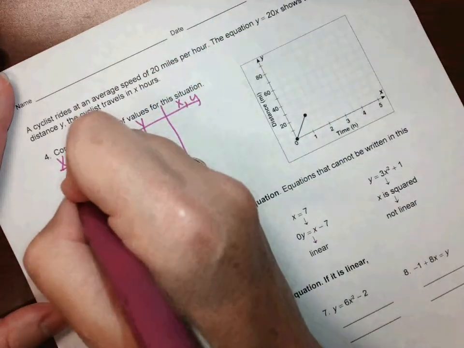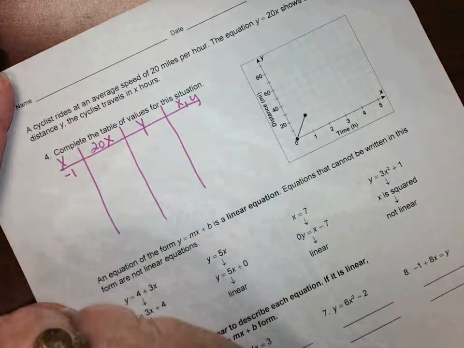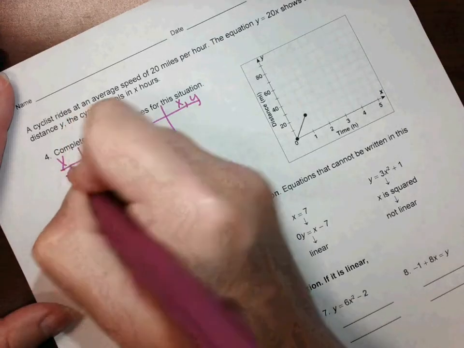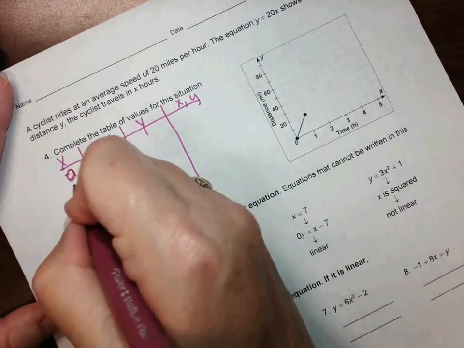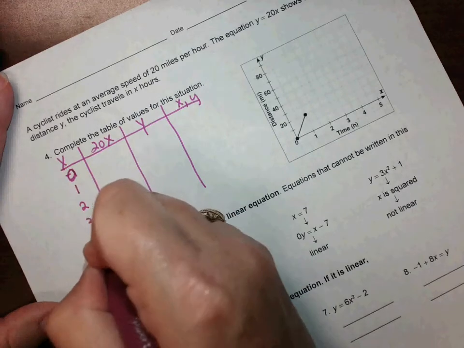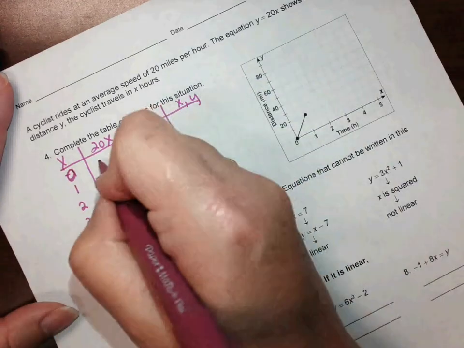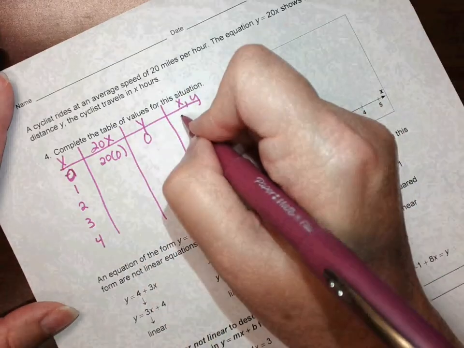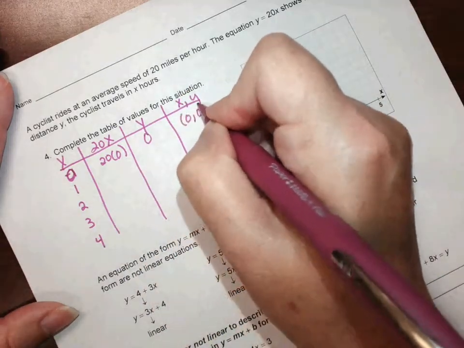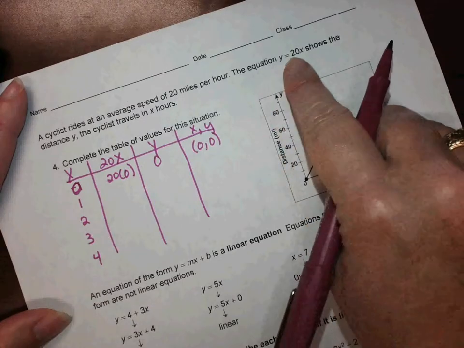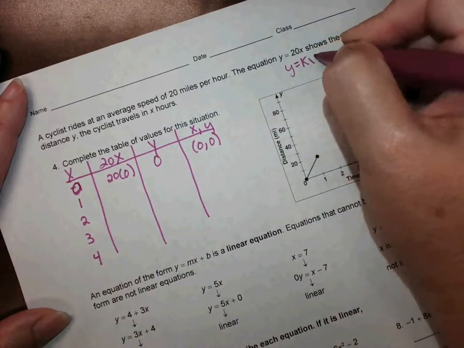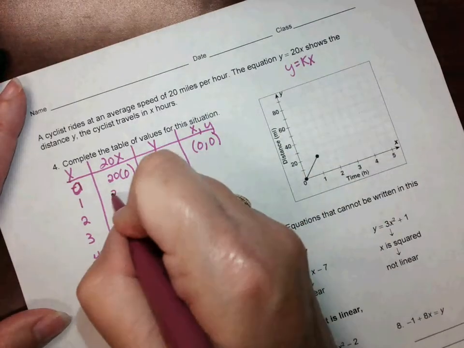So we'll input, actually, let's start with 0. Yeah, because we just have 0, 1, 2, 3, and 4. So if I input a 0, my output would be 0, and I'd have a 0, 0, making this a proportional relationship, and I can tell that by looking at my equation, which is y equals kx. Input a 1.